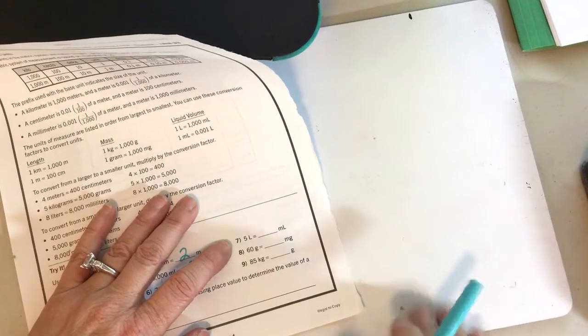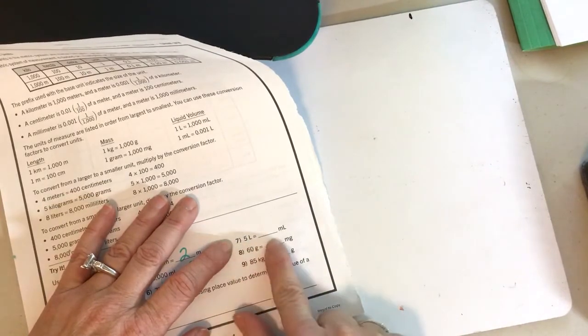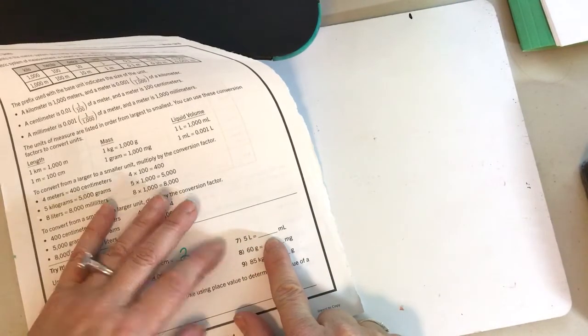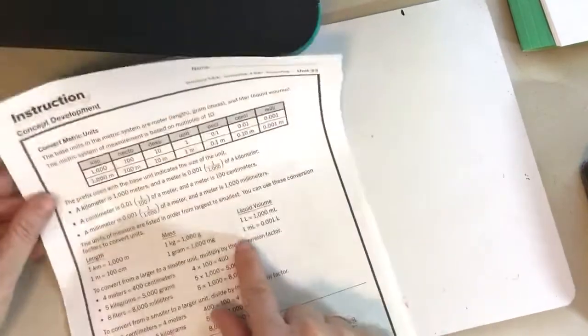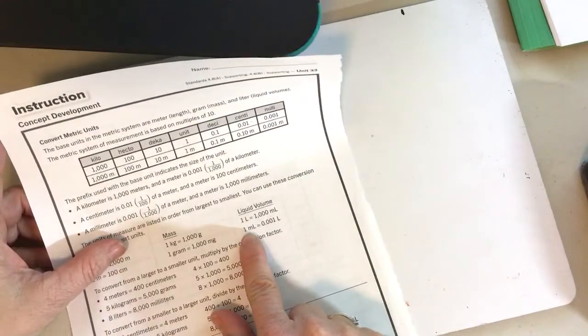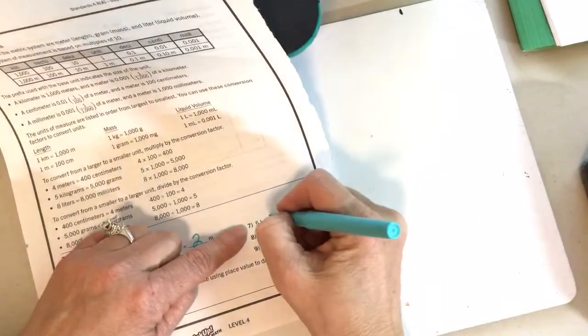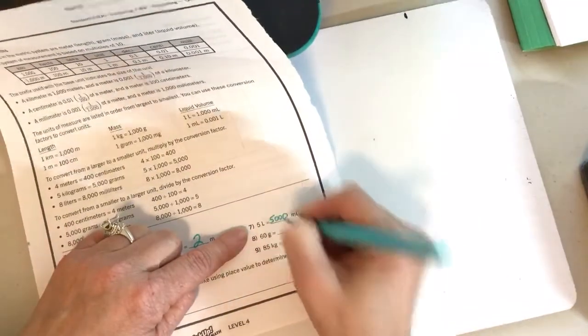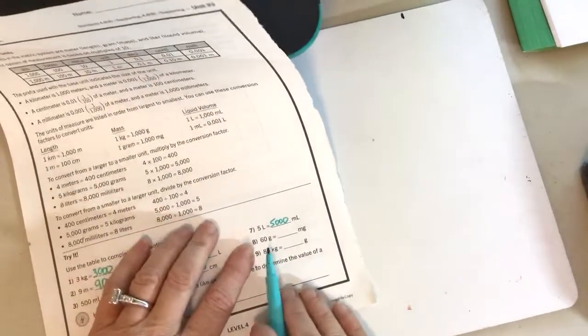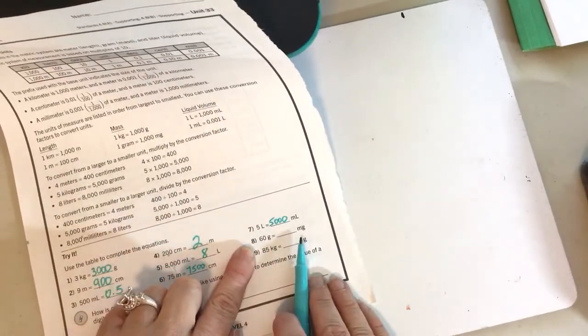All right, on number 7, I have 5 liters, and it wants to know how many milliliters that makes. Okay, well, I know that 1 liter is equal to 1,000 milliliters. So 5 liters would have to be 5,000. Okay, all right, grams to milligrams.